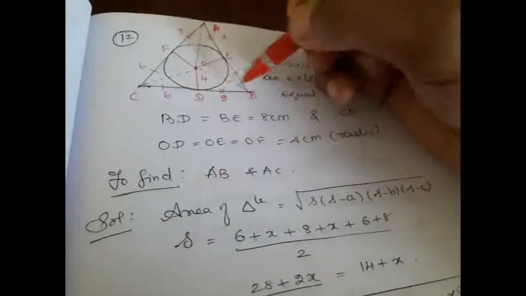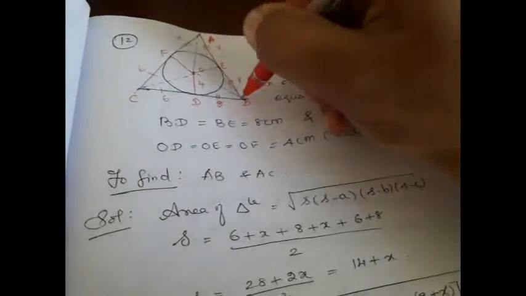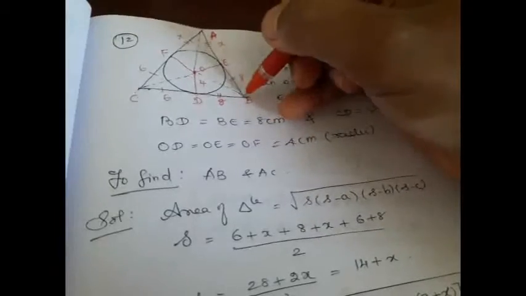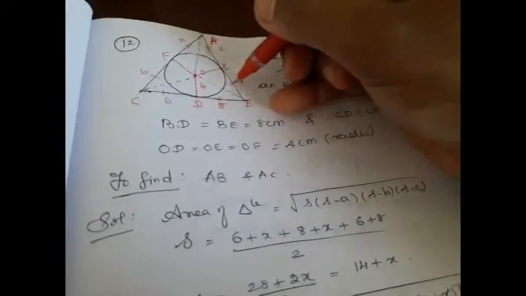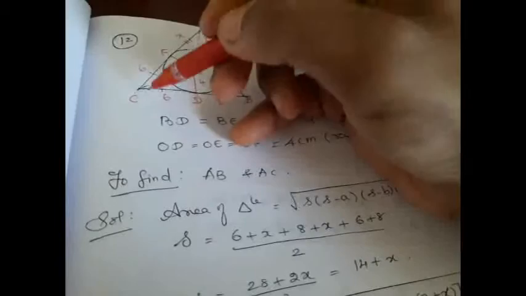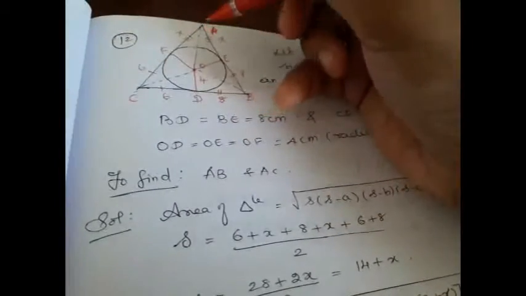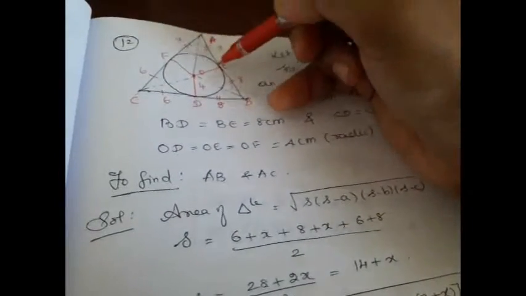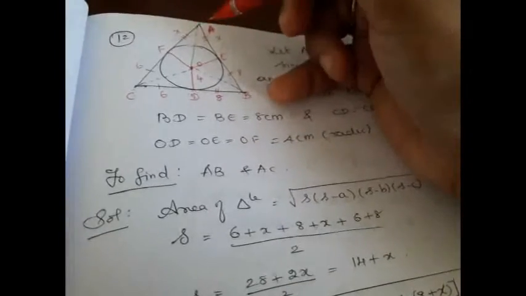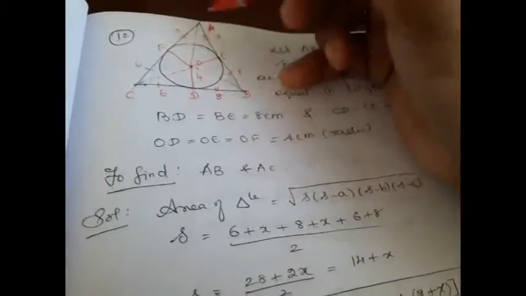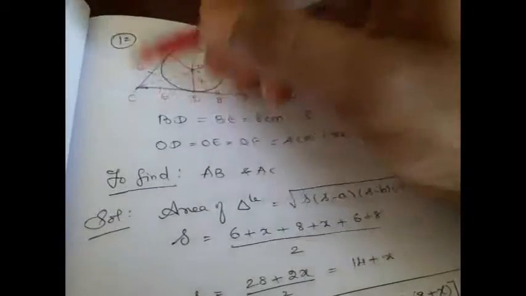And we know these two are tangents drawn from an external point B. Therefore, if BD is 8 centimeter, BE is also 8 centimeter. And CD 6 centimeter means CF is also 6 centimeter. We don't know this length AF and AE. Once we know either AE or AF, we can very well find what our AB and AC are.